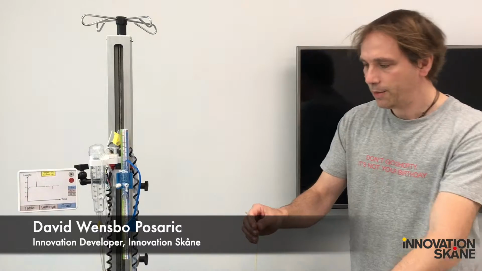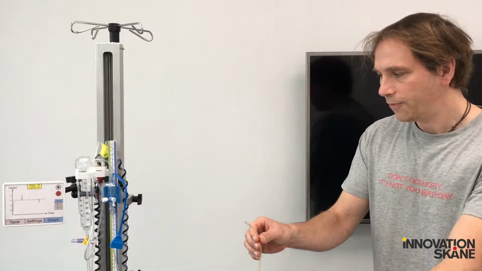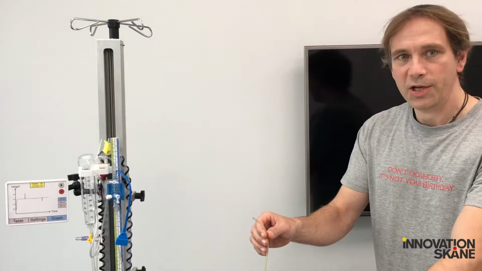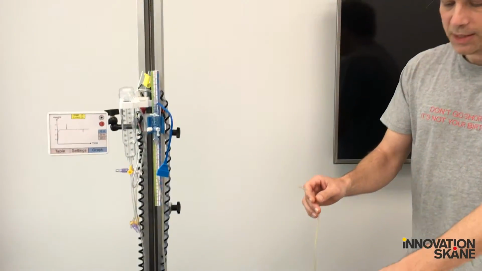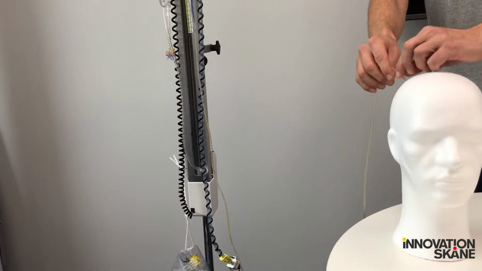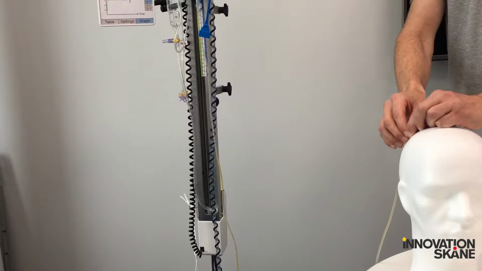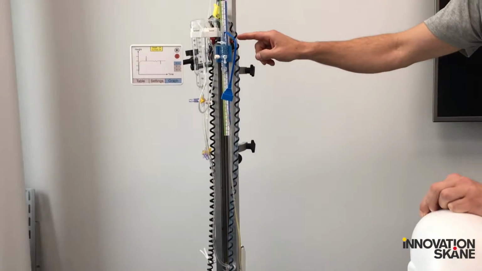I would like to explain how our new device for automatic regulation of height difference works. So the purpose is to maintain a constant height between a drainage from a patient to the outlet of the drainage.